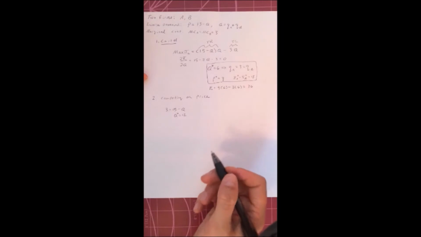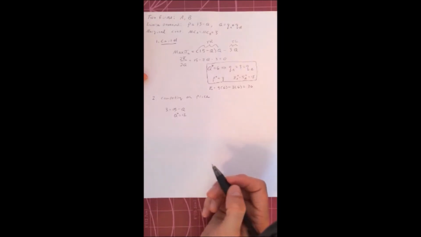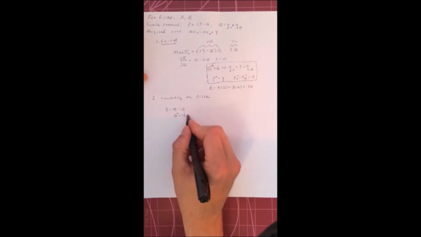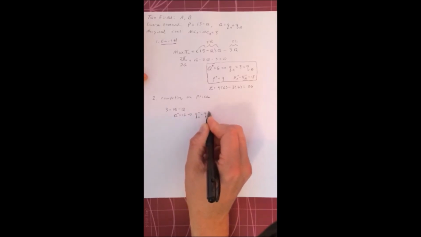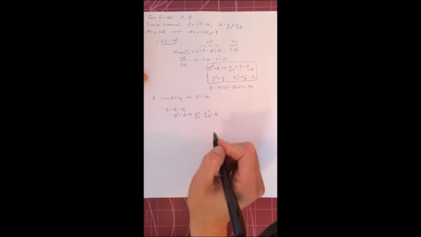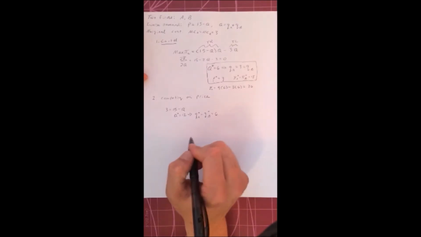Okay, and because the marginal costs are equal for both firms, this is going to be 6 for each firm. So the equilibrium output is 6 in that situation.